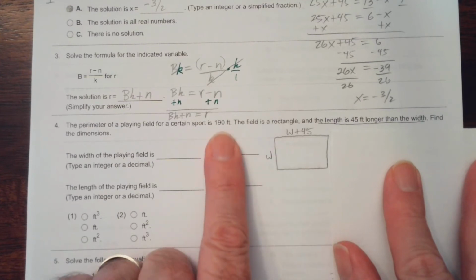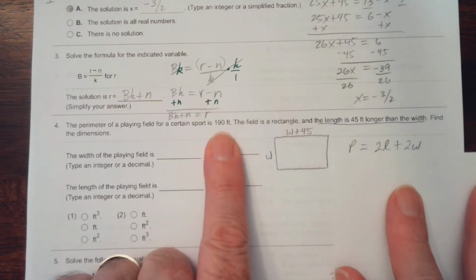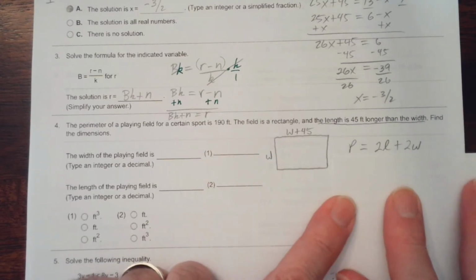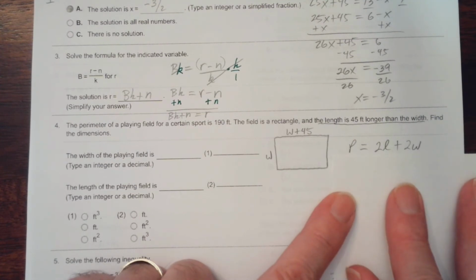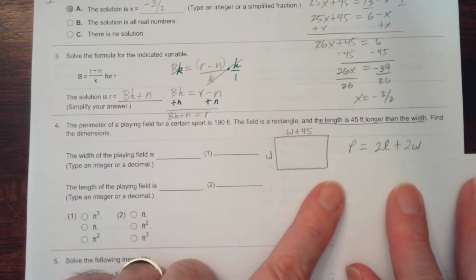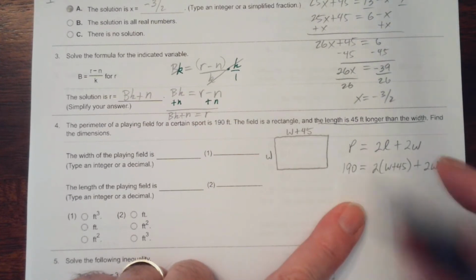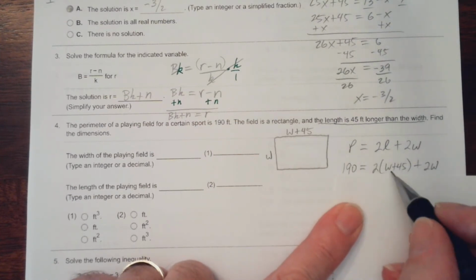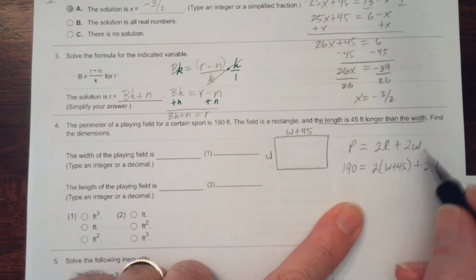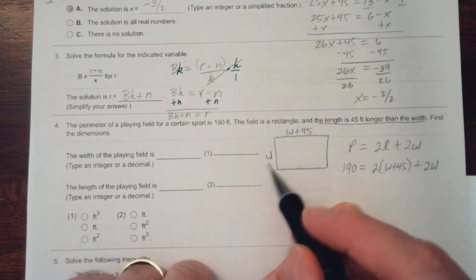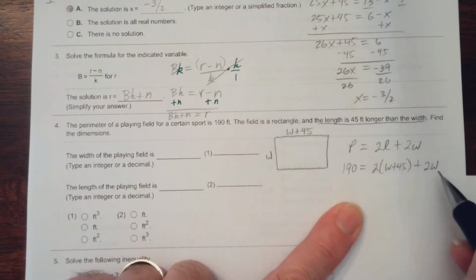Now we are told the perimeter is 190. We've got a formula for perimeter. P is equal to 2L plus 2W. So notice I can plug in the perimeter, which is 190. And then 2 times L, remember L was W plus 45. And then our width we called W, so this is just 2W.